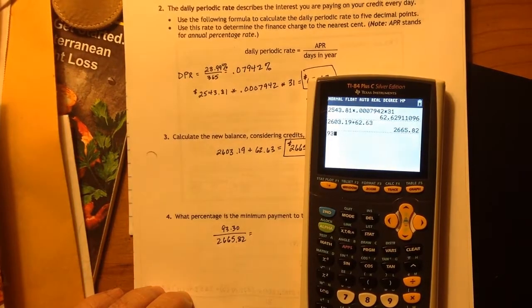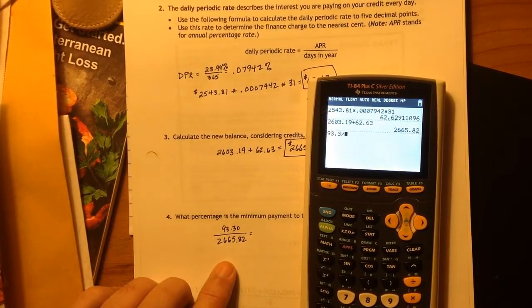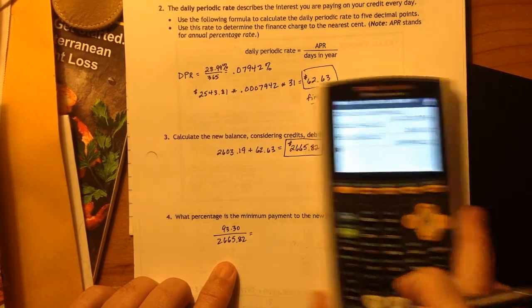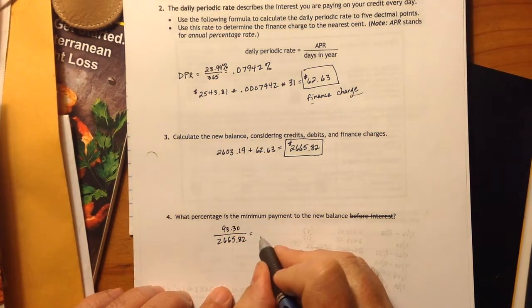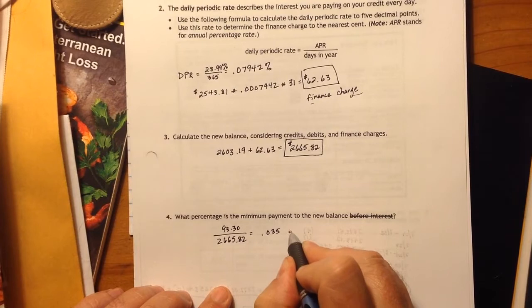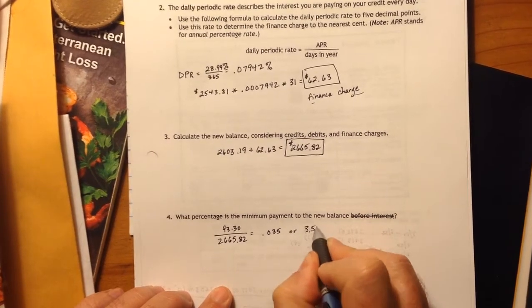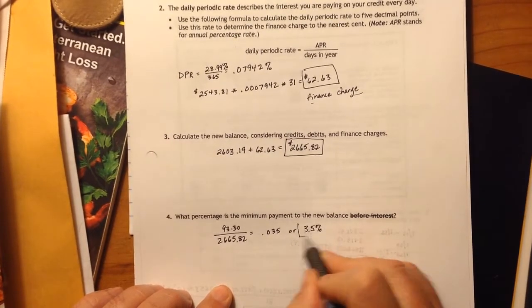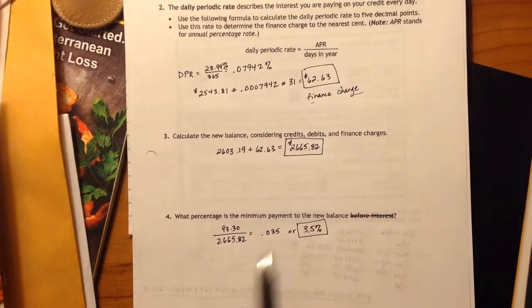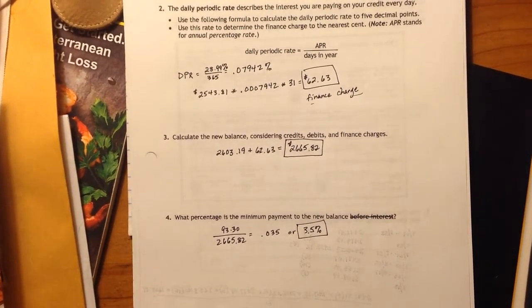So 93.3 divided by 2665.82, and we get 0.03499, approximately 0.035, or if I change to a percent here, 3.5%. Okay, so the minimum payment, they're only making us pay 3.5% of what we owe.